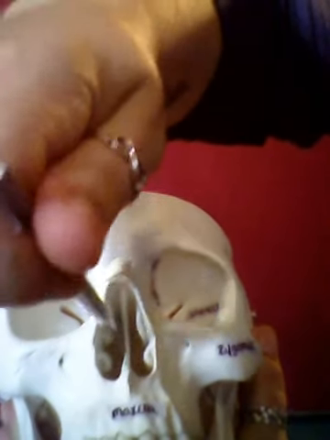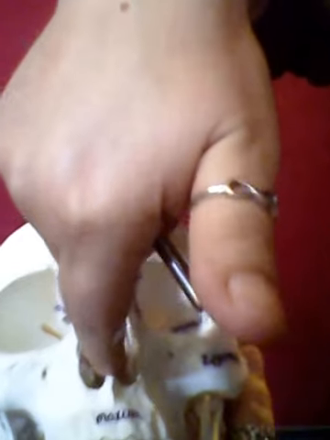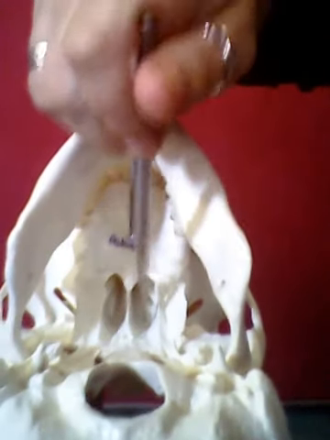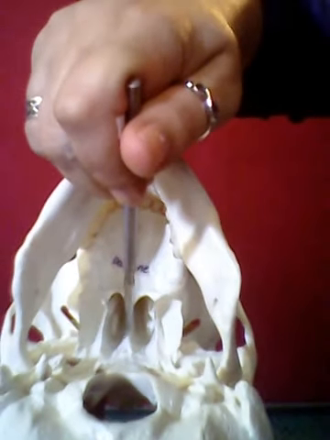The vomer is found inside the nose. It's what helps to create part of the nasal septum right here inside the nose. And it's also visible from the underside of the skull right here. This bone right here in the center, this is the vomer.